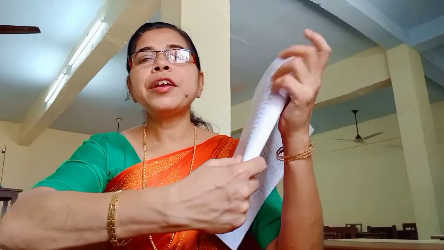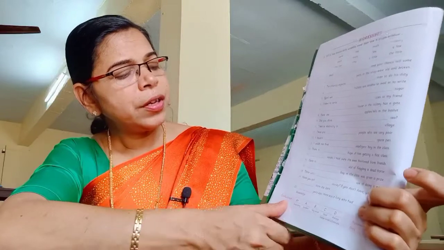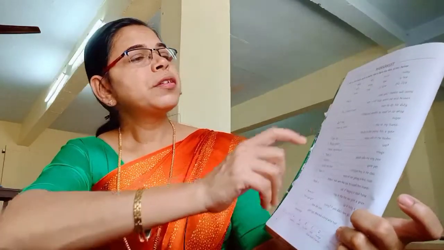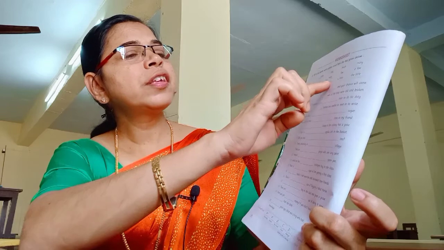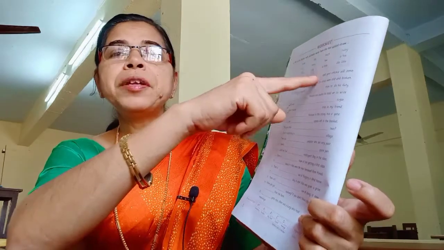Fill in the blanks with a suitable word from the box given below. You have a box here. 20 words are given here. You have to use the words. Wait a little and your chance will come. Like this you have to do this exercise. It's a simple exercise, so you can do it by yourself. There are 20 sentences, but there are 12 words here. Some words will repeat in many sentences.